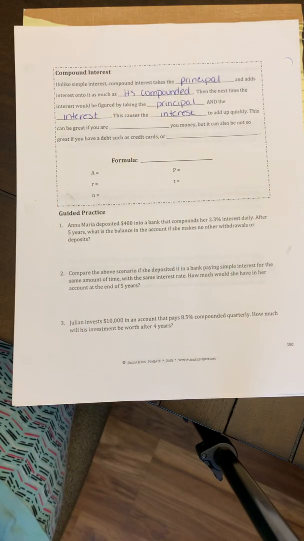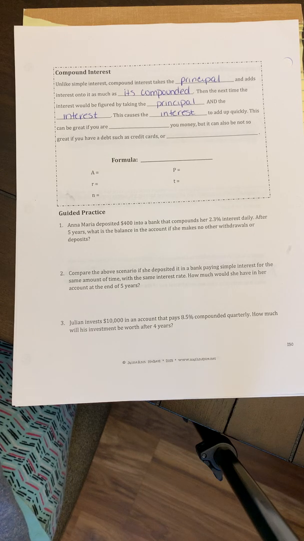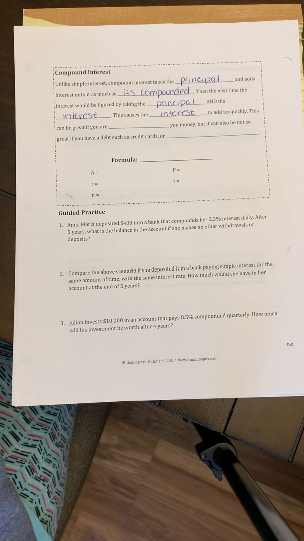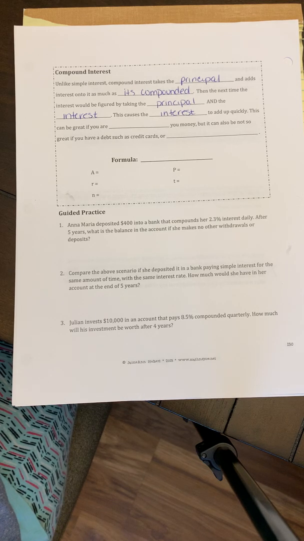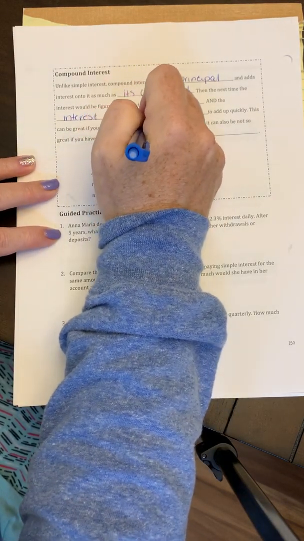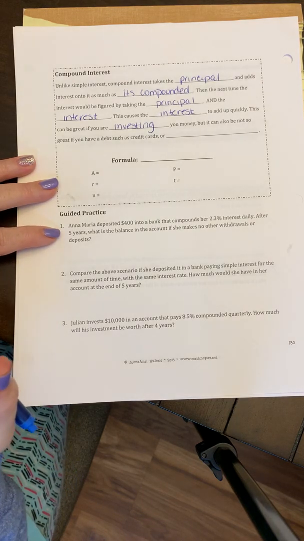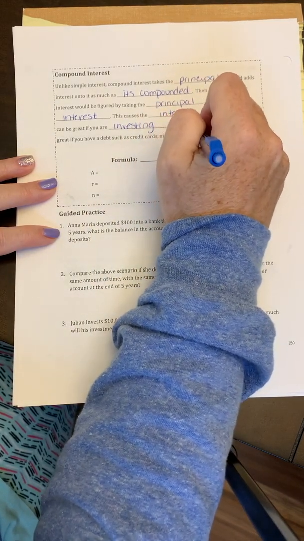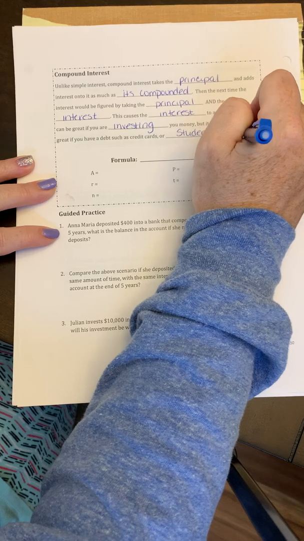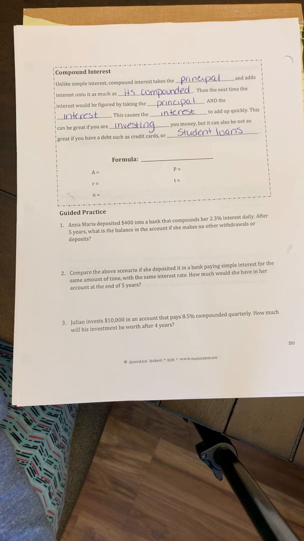So simple interest is like a one and done. Compounding continues, which is worthwhile for investments, but can also be risky at times. So this can be great if you're investing money, but it also can be not in your favor. Credit cards and debt, such as student loans, those you end up paying more because your interest will be compounded.